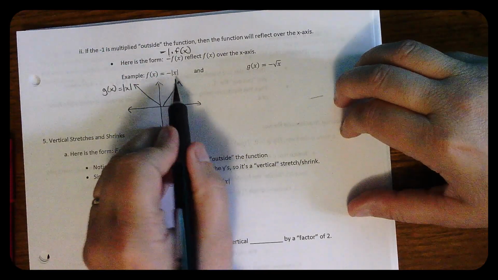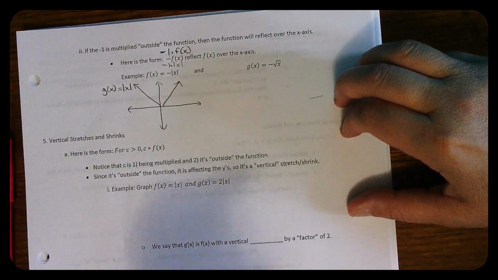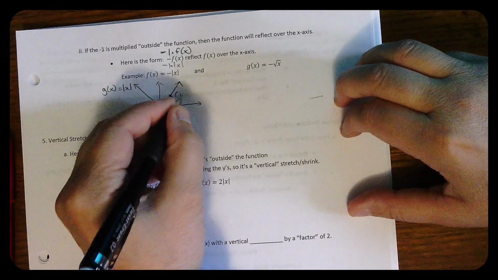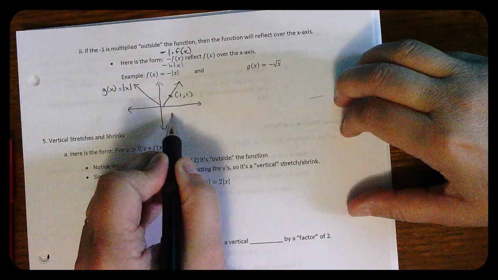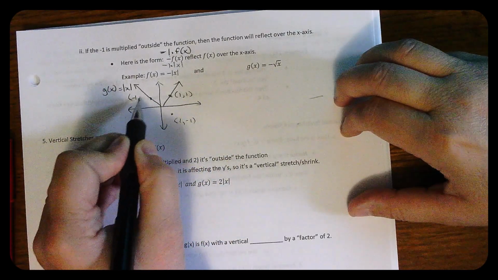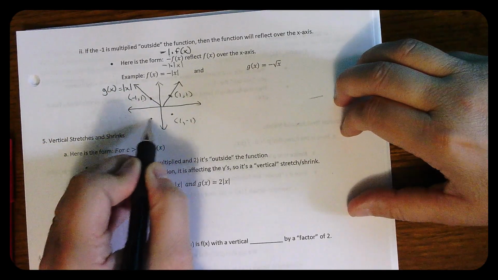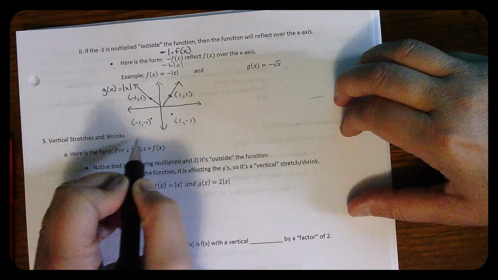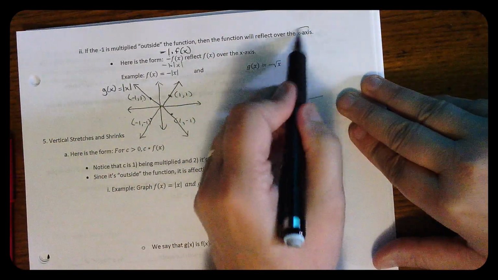And then this -1 times the absolute value of x is not with the x, it's going to affect the y. So if you multiply this y by -1, you get down here at 1, -1. If you multiply this y value by -1, you get -1, -1.